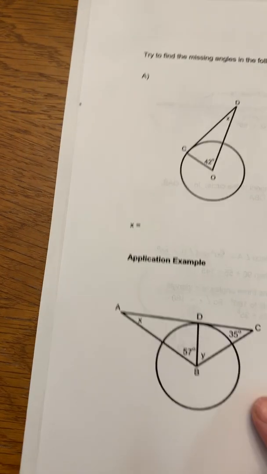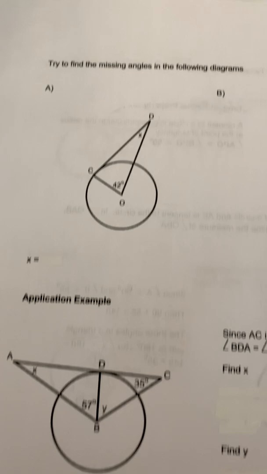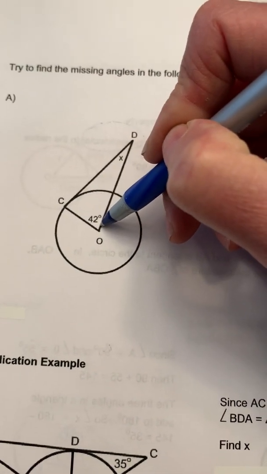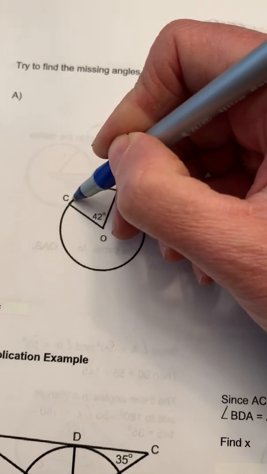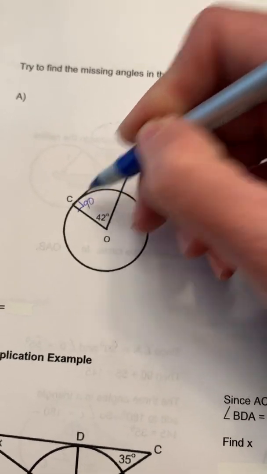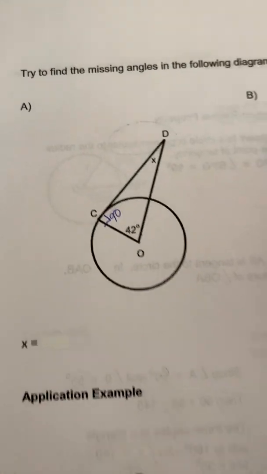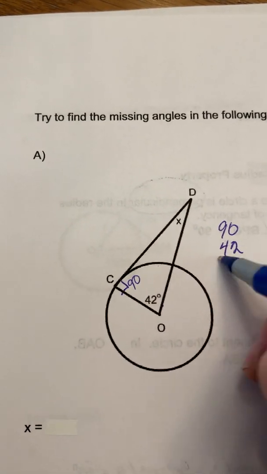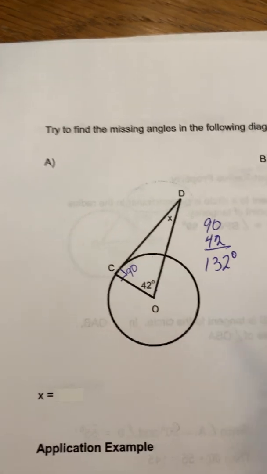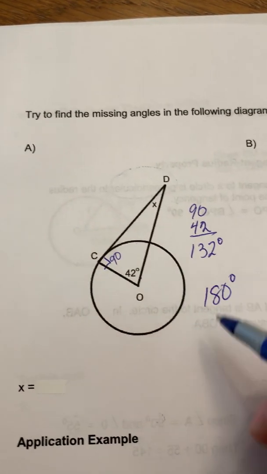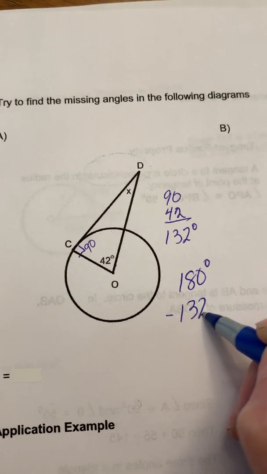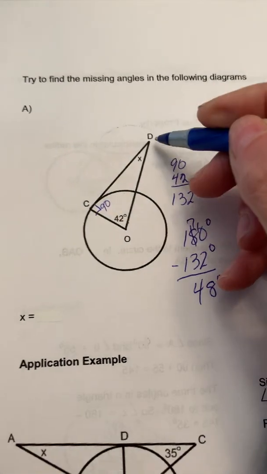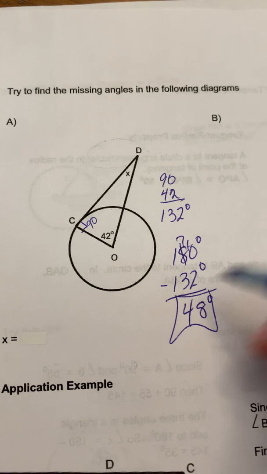Okay, so if we try these ones here, it says angle O is 42. I know that this has created a 90-degree angle. So you have to listen to that. So if I said 90 plus 42 is 132 degrees, I can take 180 and subtract 132 degrees. And angle D is therefore a 48-degree angle.